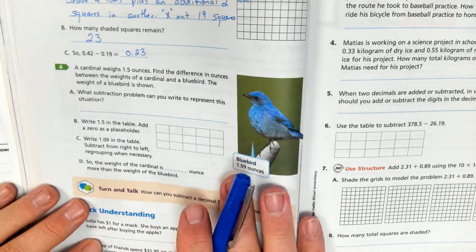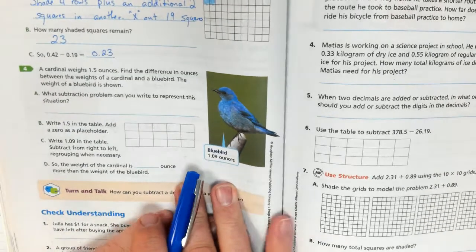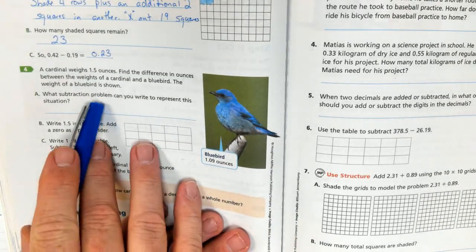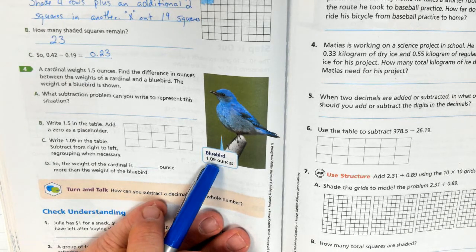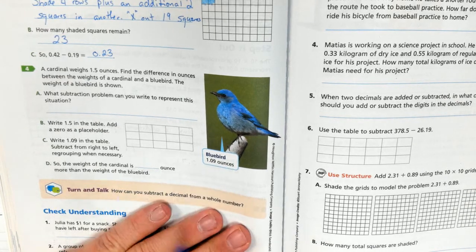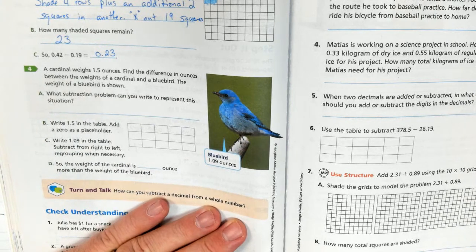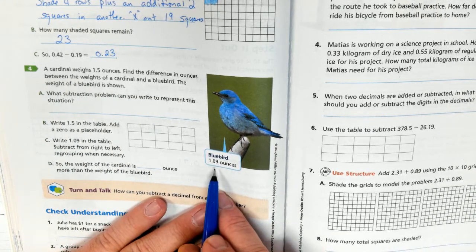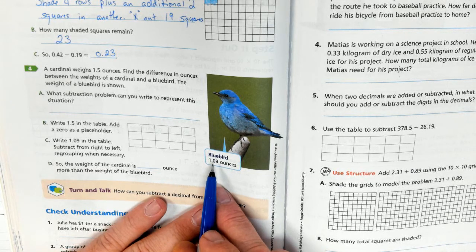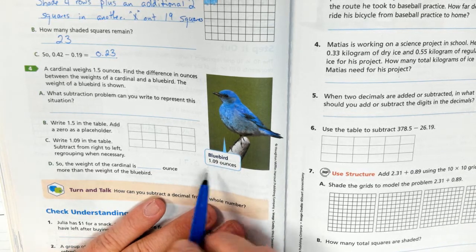So the first thing you need to ask yourself is, what number is bigger? Is 1 5/10 bigger, or is 1.09 bigger? Okay. If we think about 1.5, it's only got 2 digits with 1 decimal point, whereas this number has 3 digits and a decimal point. But we have to look at the place value of the digits.